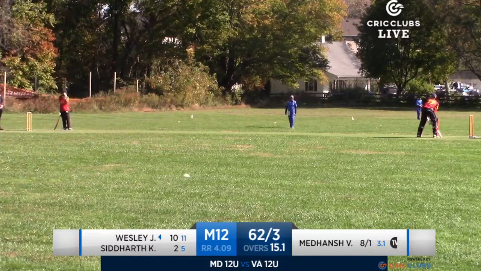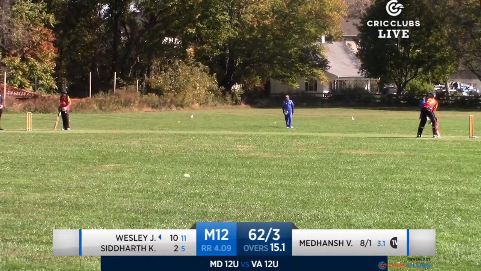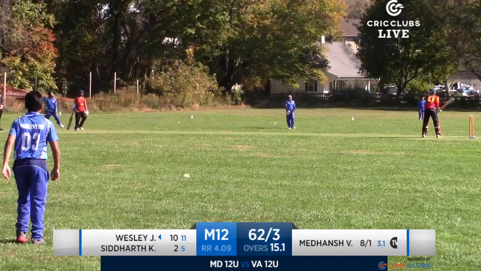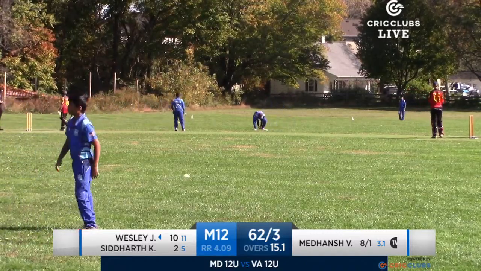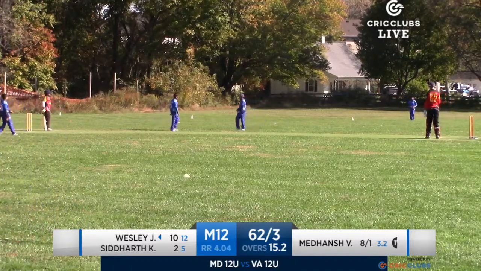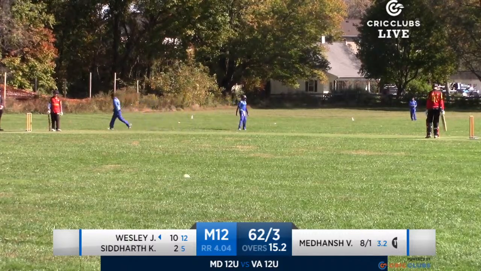Yeah, he gets that wicket of the man on strike, Wesley Jackson. It is a very, very tough situation for Maryland to get a good score. Right now, they're on their way to get 100, and Wesley is one person who can accelerate in the last few overs to get a huge score. Here he goes defending. They should really play out Medansh, as he's been bowling really well for his 3 overs, and he has a pretty good over right now. They play him out, and Wesley can take on the next few overs.